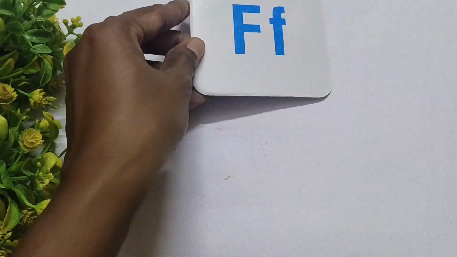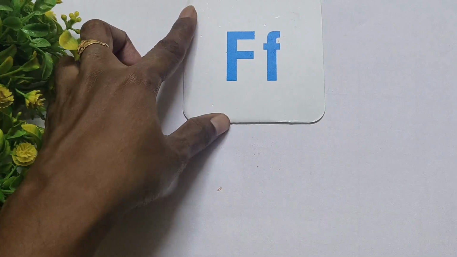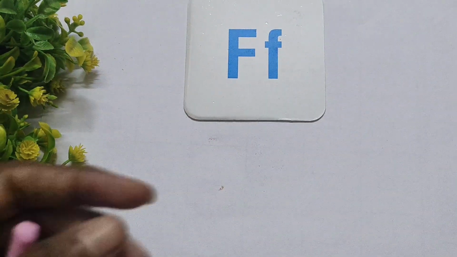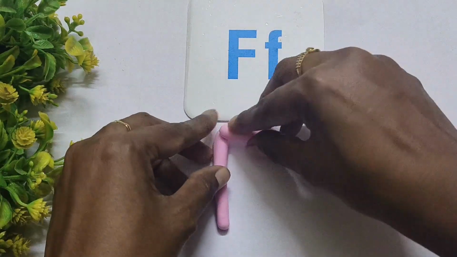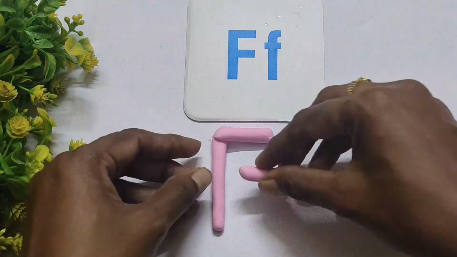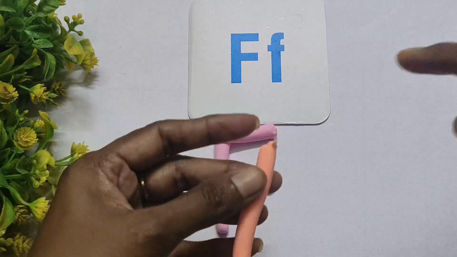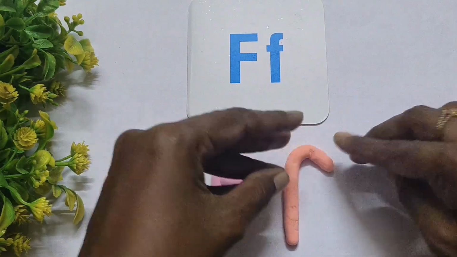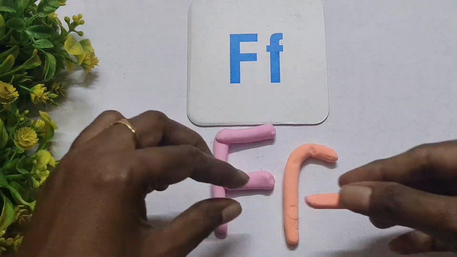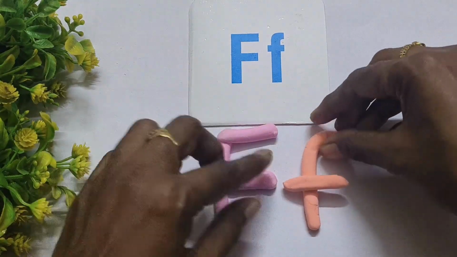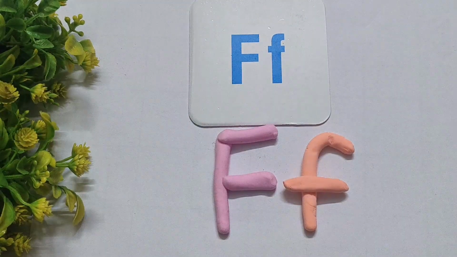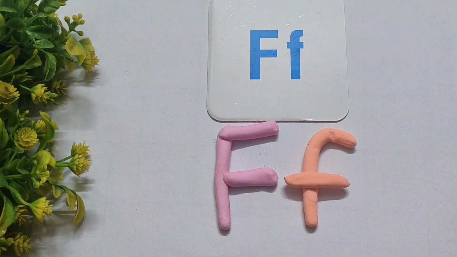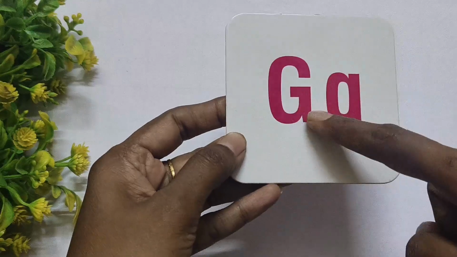Next, F. This is capital letter F and this is small letter F. This is small letter or lowercase letter F. F is for frog. Next, G.